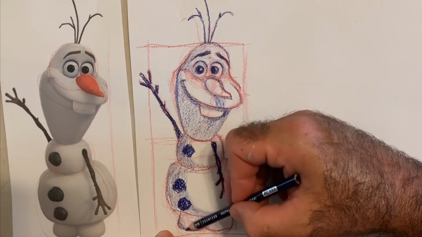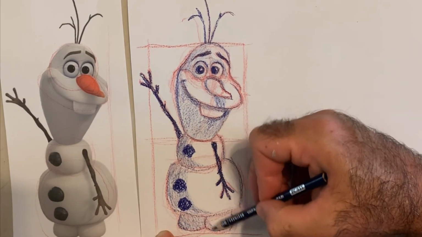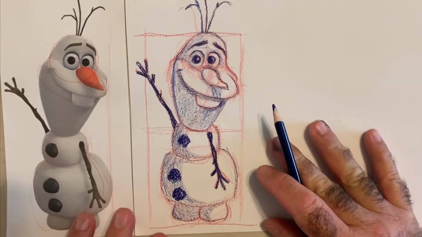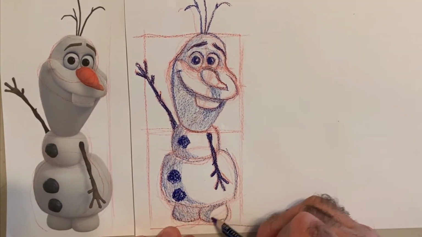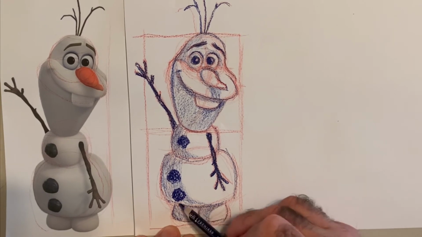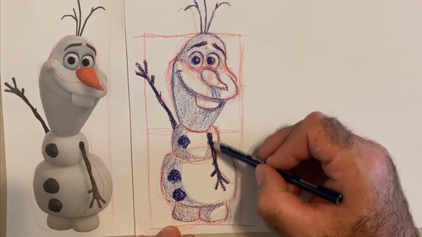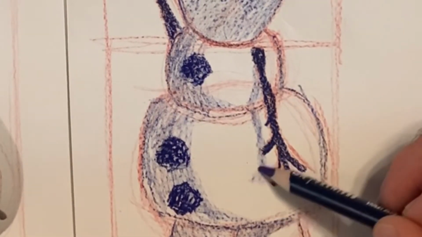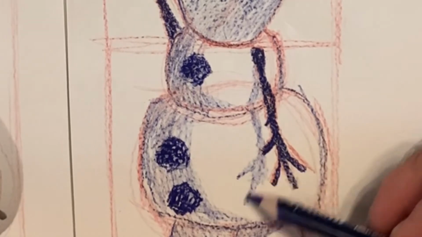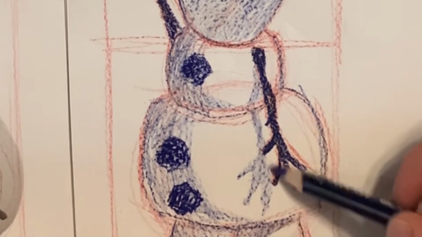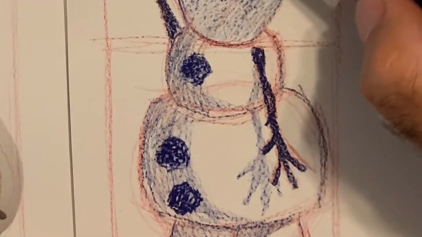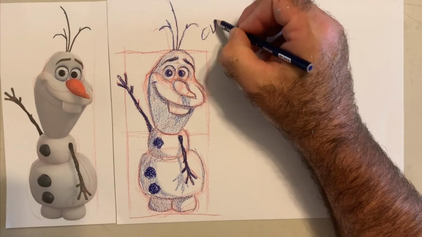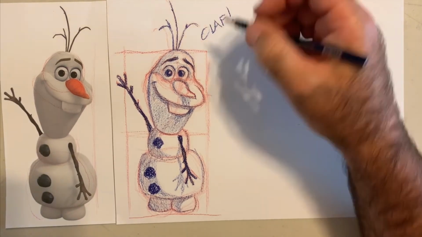His legs, of course, are in shadow. His feet, little stumps. This one has a little bit of lighting on the side there. And of course, his arm is casting a shadow on his body. And there you have it, Olaf. Thank you, Disney.